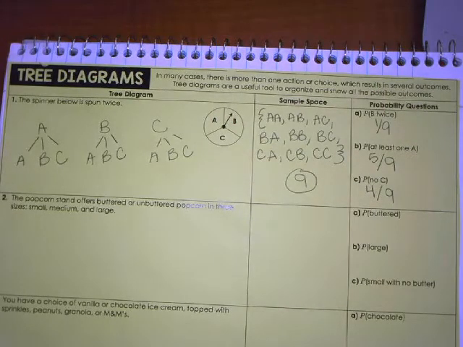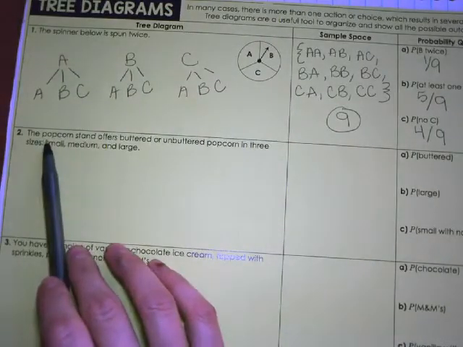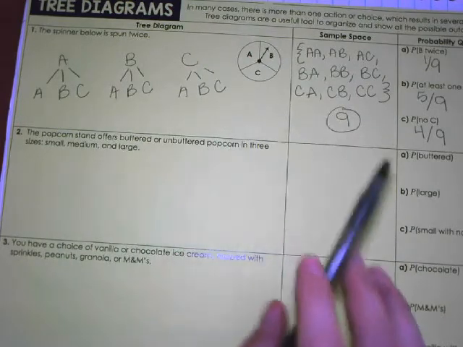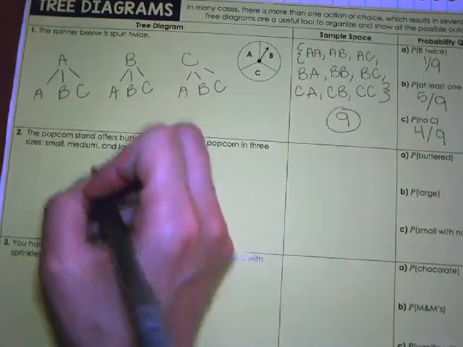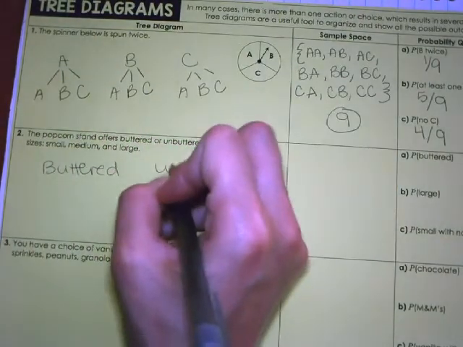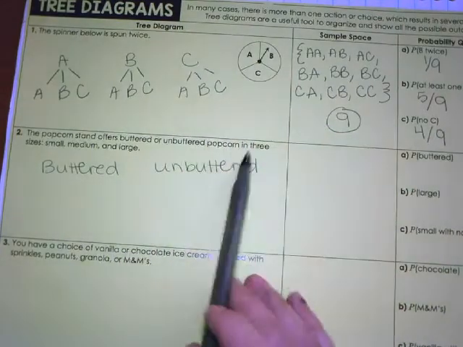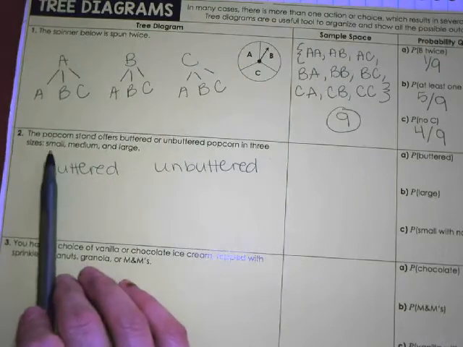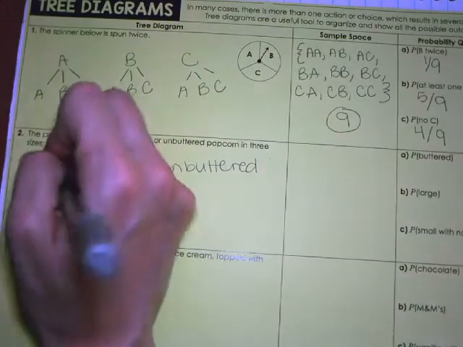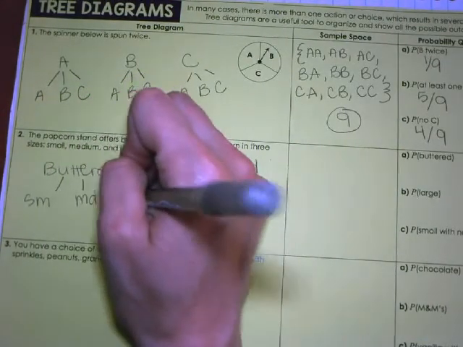Okay, I'm going to do number 2 with you guys as well. So let's go to number 2. Number 2 says the popcorn stand offers buttered or unbuttered popcorn. So that means your first choice is, do you want buttered popcorn or do you want unbuttered popcorn? Then you can pick the size. You want a small, a medium, or a large. So if I choose buttered popcorn, I can choose a small, a medium, or a large.